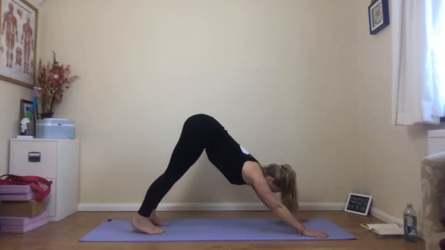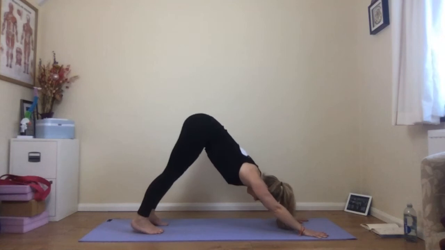Press back through the thigh bones, lift the sit bones up towards the ceiling. Remember to press as equally into the hands as you are into your feet. Let both ends of the body work simultaneously, work together. Draw the navel up towards the spine. Just hold this here for another breath.